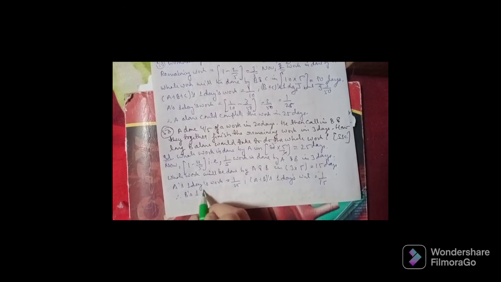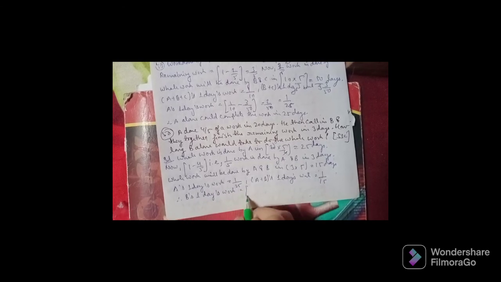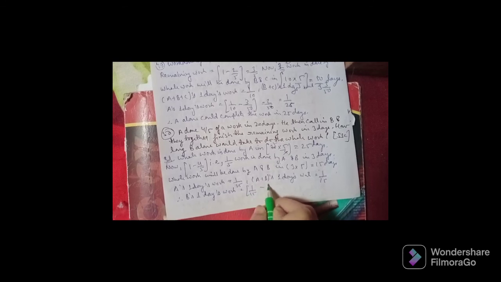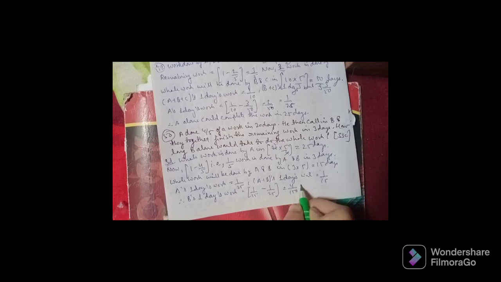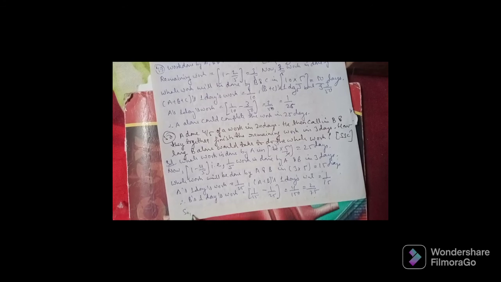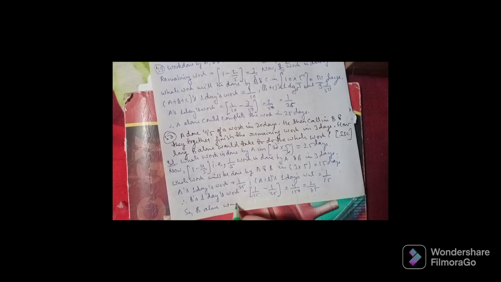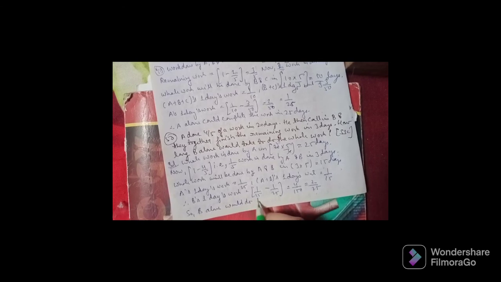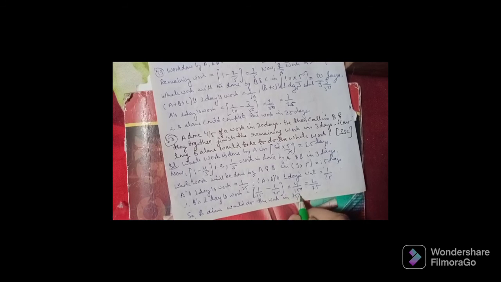B's 1 day's work equals 1 upon 15 minus 1 upon 25, which will be 4 upon 150, equals 2 upon 75. So B alone would do the work in 75 by 2, equals 37 1 by 2 days.